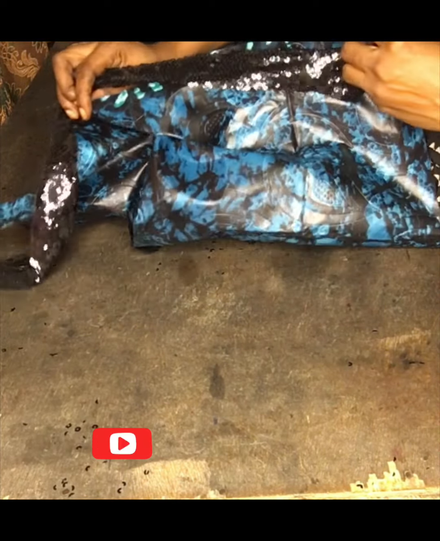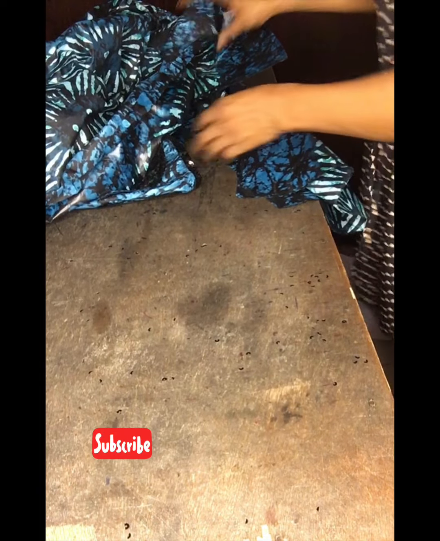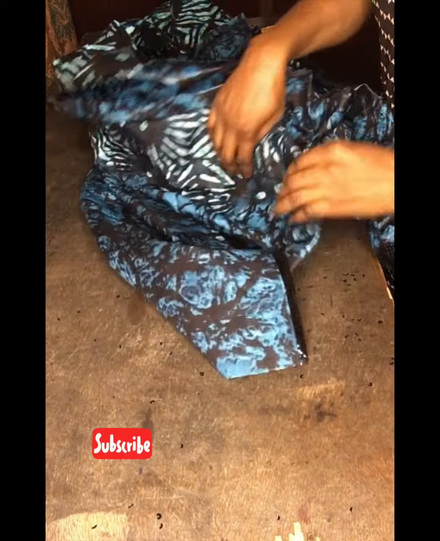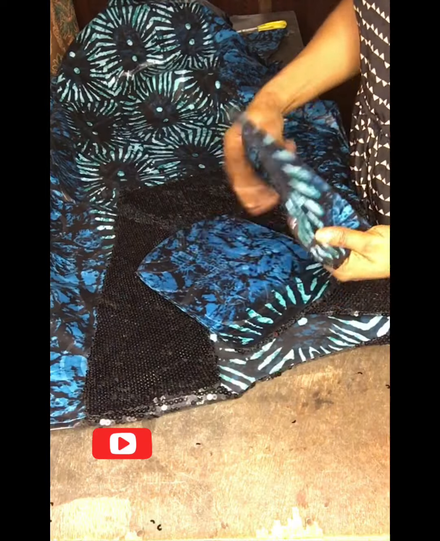Then I will use hem gum to hold it. I will put hem gum under, then I will iron it so that it will stick to the fabrics. Can you see it? I've done that already, and I've ironed it. Can you see how it is? This is the second sleeve.